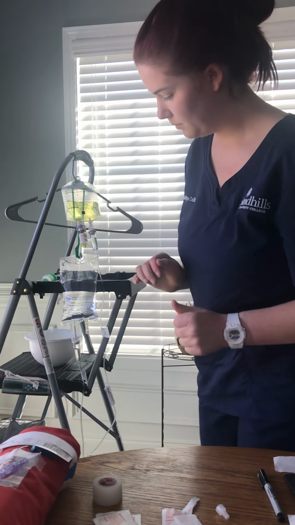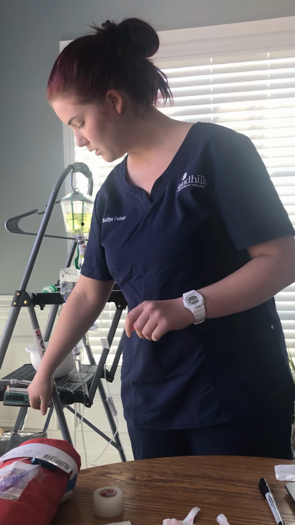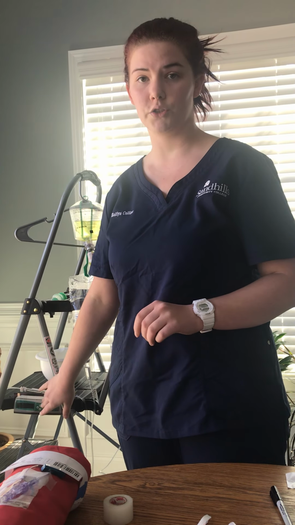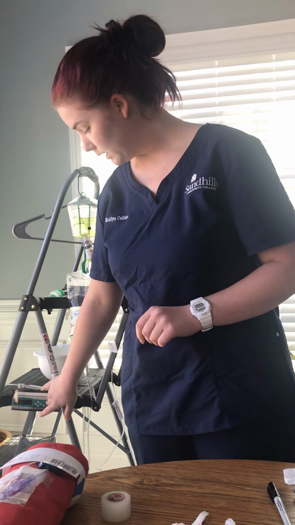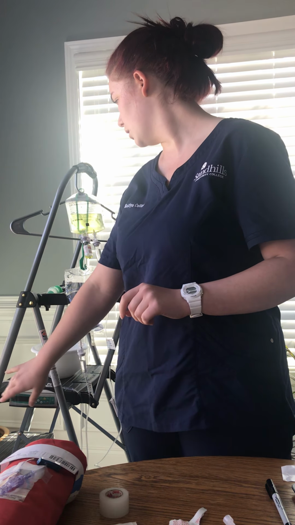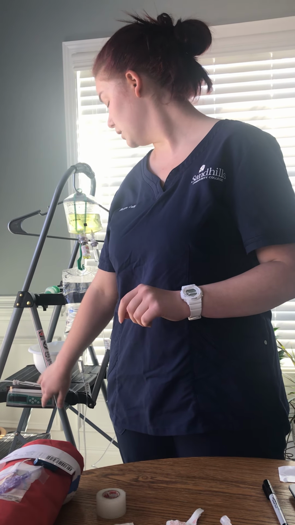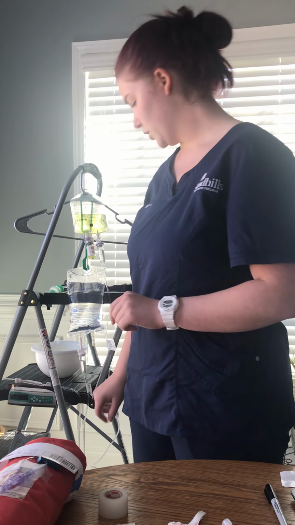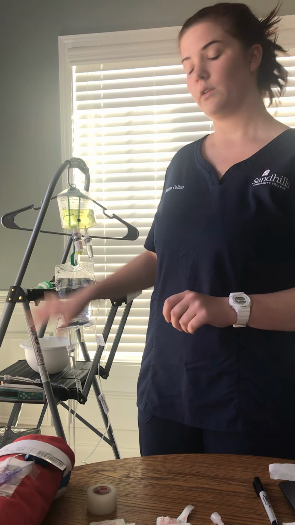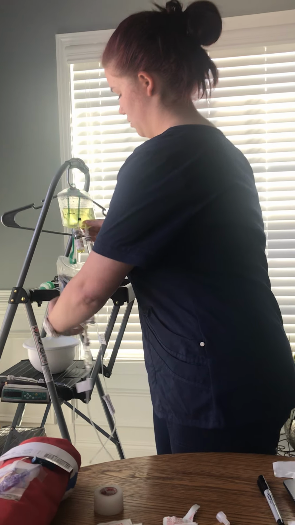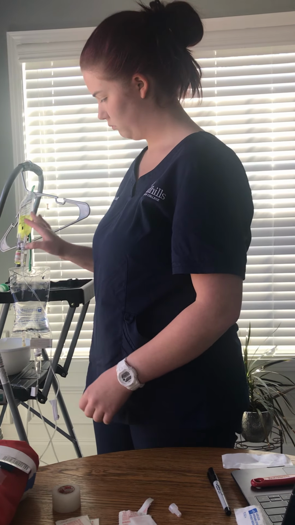All right, and again, just to reiterate, I'll put this at 100 milliliters per hour, which this was already set up as, so that's a good rate.